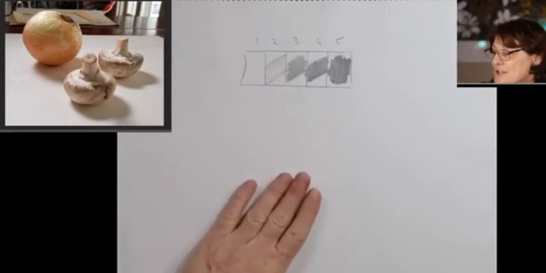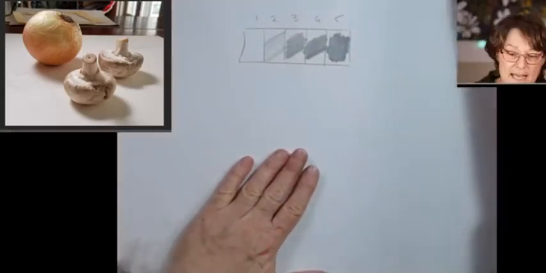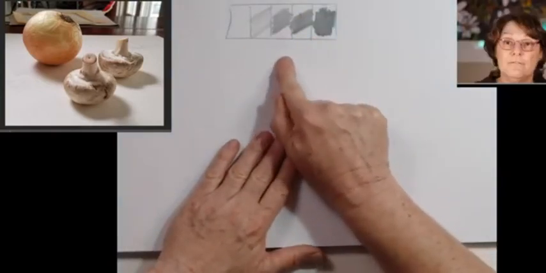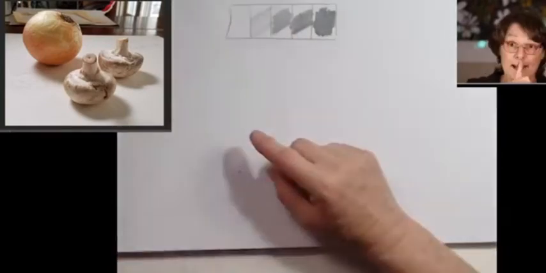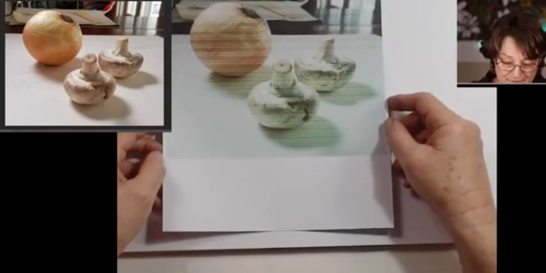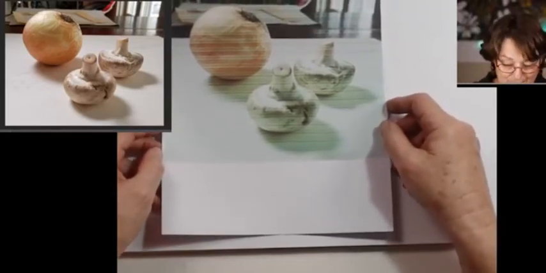Okay, so you can see on your screens there that you've still got your 5 shapes of tone, or your tonal ladder. Now, I did try and print this out before, and my printer shouldn't be running out of ink, but it printed a very strange looking view of this picture.